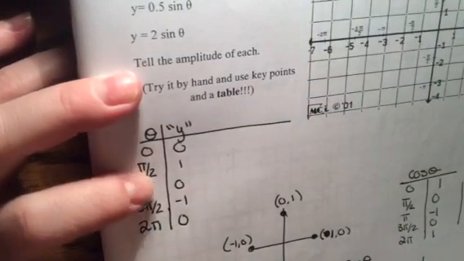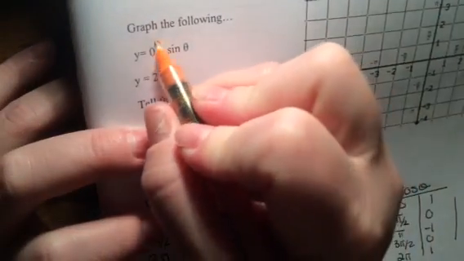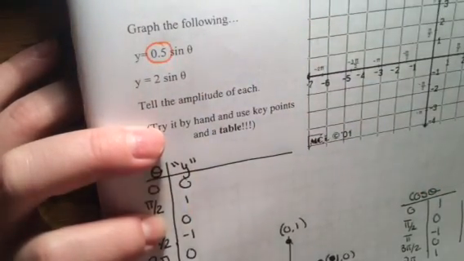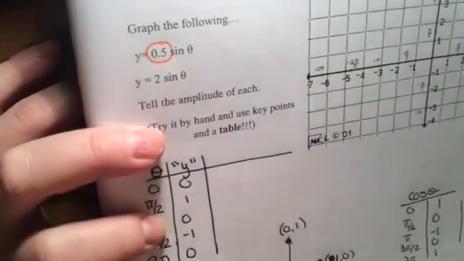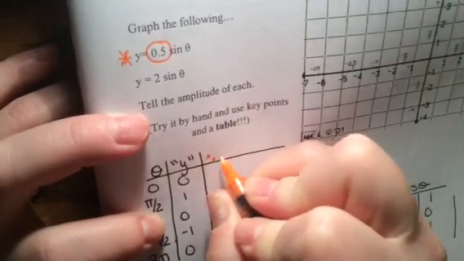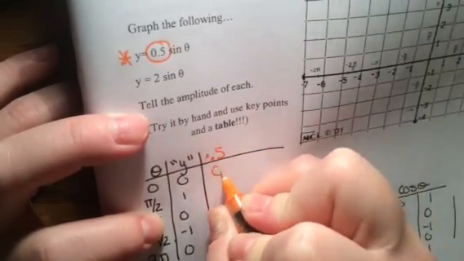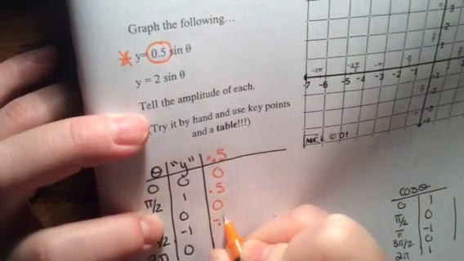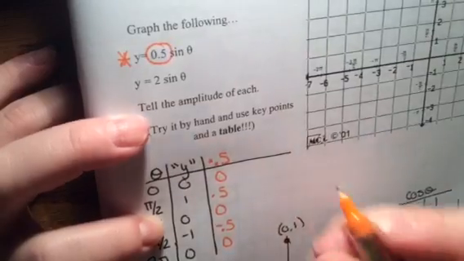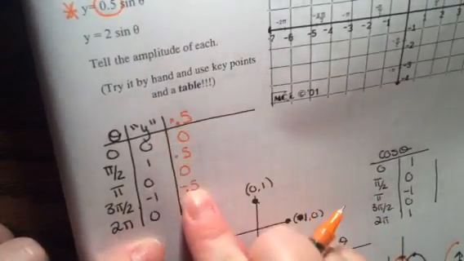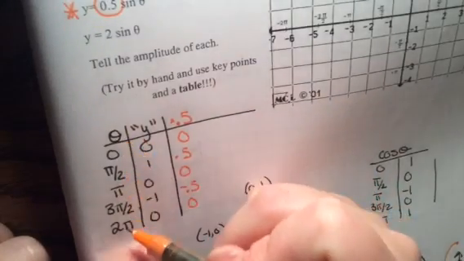And then I'm going to color code. So if I want to change my amplitude to 0.5, that means I'm going to multiply all these y values right here by 0.5. So I'm going to put a little orange star so we can color code. And I'm going to multiply by 0.5. So this is going to be 0, 0.5, 0, -0.5, and 0. So I'm going to graph that. I'm going to graph my orange y stuff and my theta stuff.